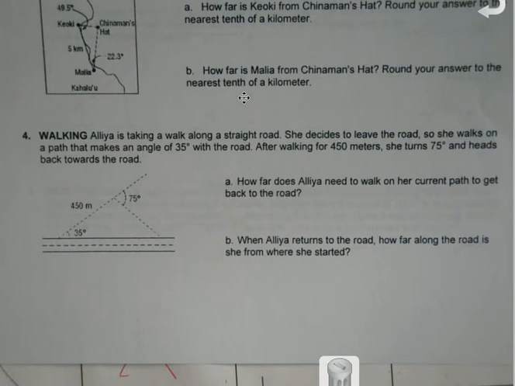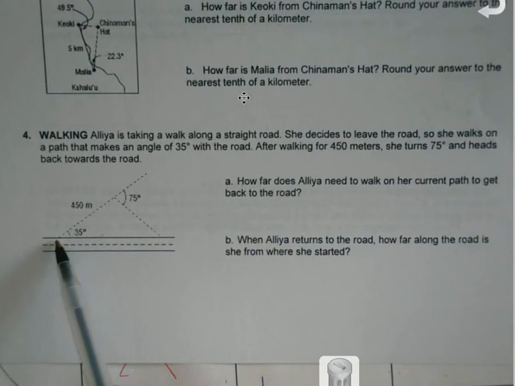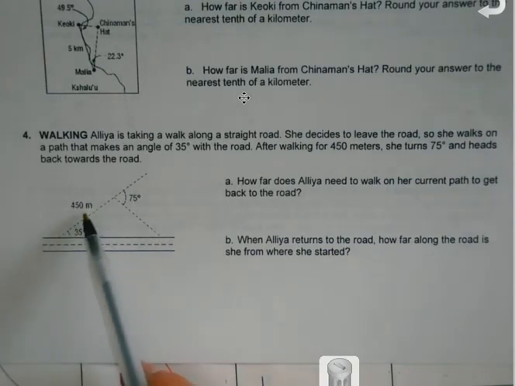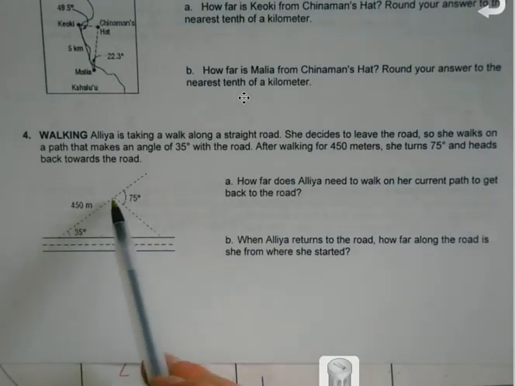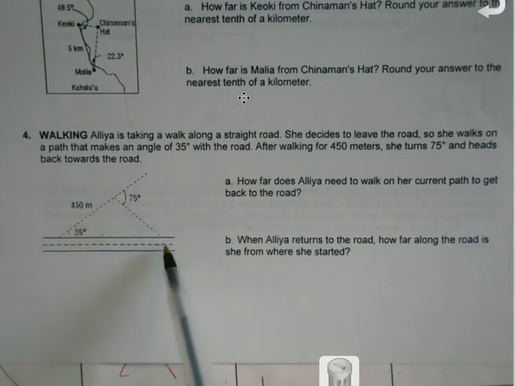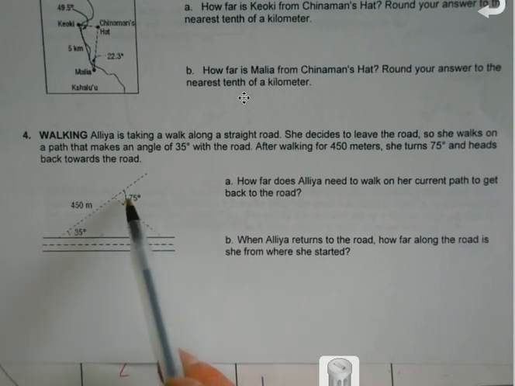Now, they give me a lot of information. They give me this angle of walking in a 35-degree path along the road. After walking for 450 meters, she turns 75 degrees and heads back towards the road. You're like, but wait a minute, the 75's out here. Weird. How far does she need to walk to get back to the road?